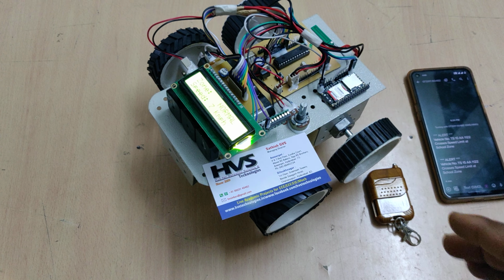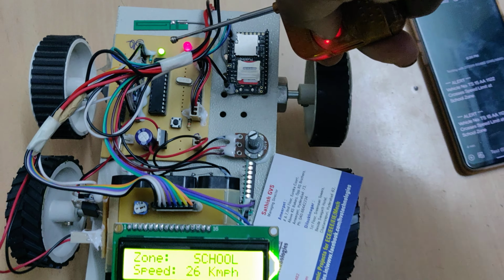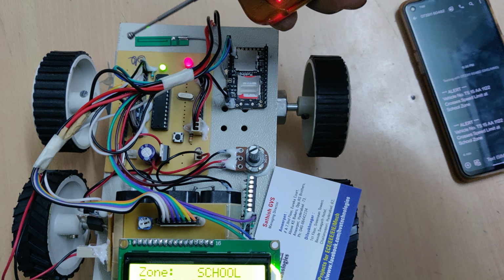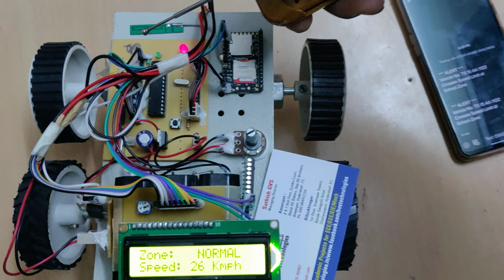When it is entering the zone, when I press this button, we make the region surrounded by this RF transmitter a school zone. So now it is going into the school zone. You can see the zone displayed on the LCD as school zone 1. As the speed is under the limit, there is no need of any warning, but there is a light indication over here. So see, this is the light indication, normal.